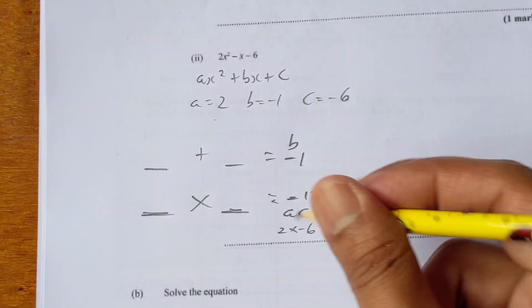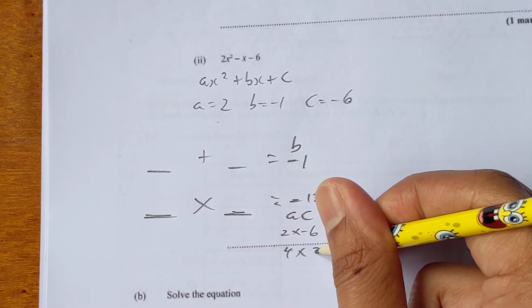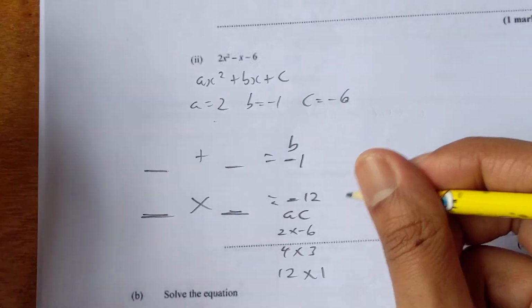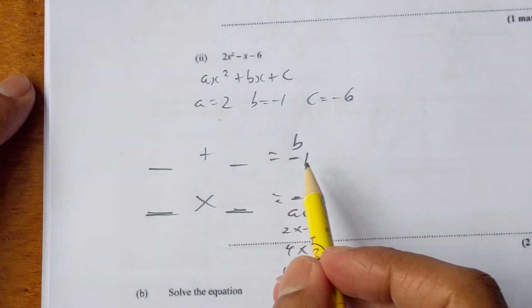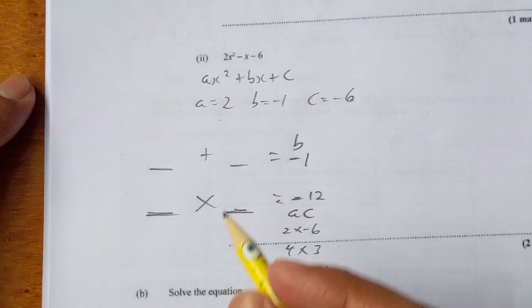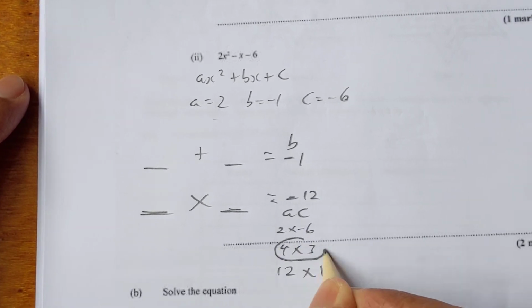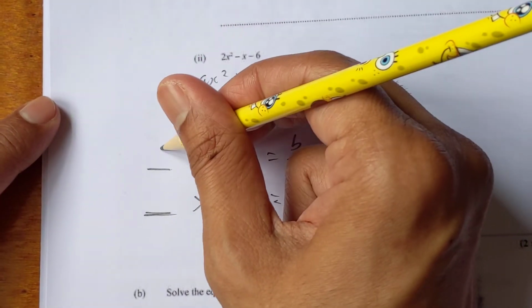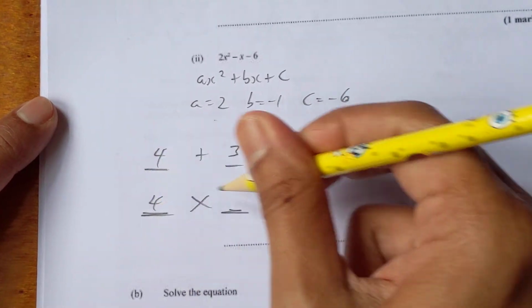2 by 6 will give 12. 4 by 3 will give 12. 12 by 1 will give 12. Now, out of these combinations, one of them should be able to give 1. The only combination here that comes close to giving 1 is 4 and 3, which could possibly give me 1 when I add or subtract them. So I find my two numbers, 4 and 3.